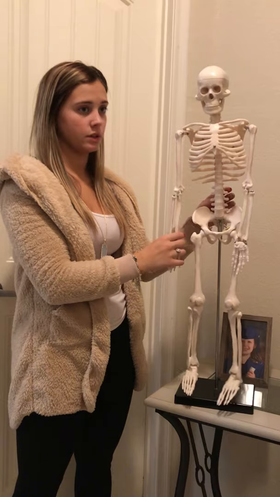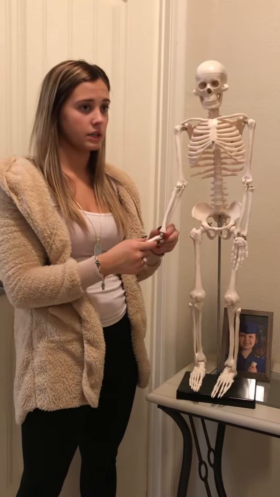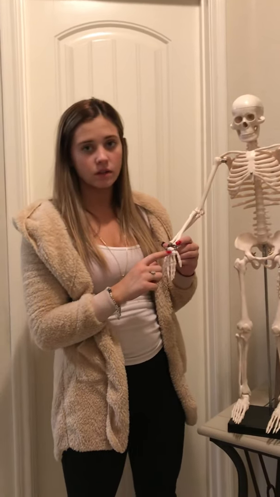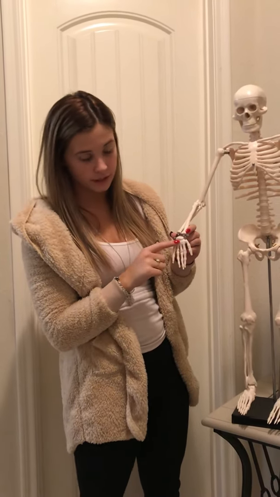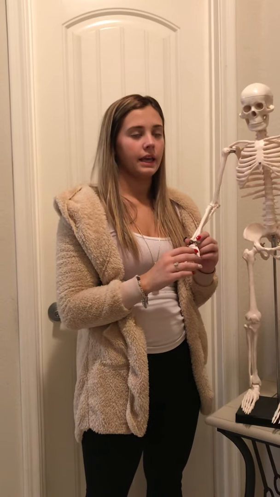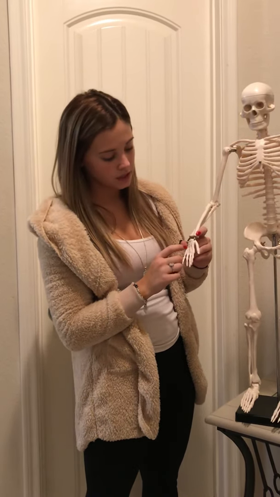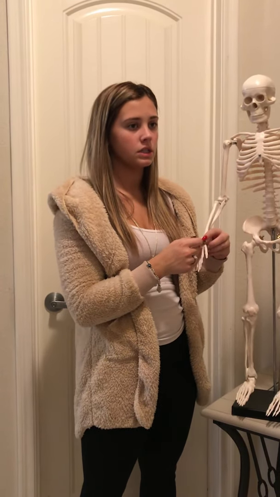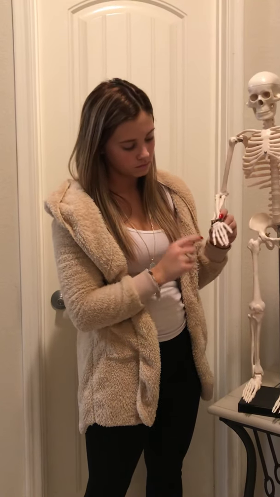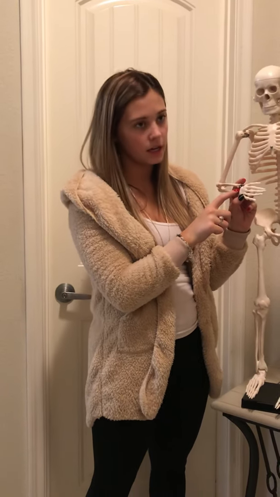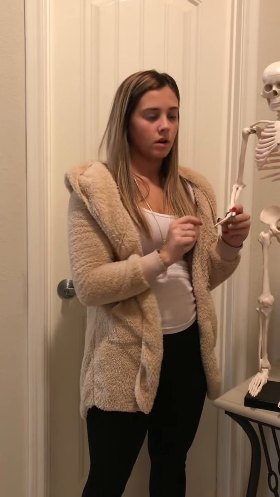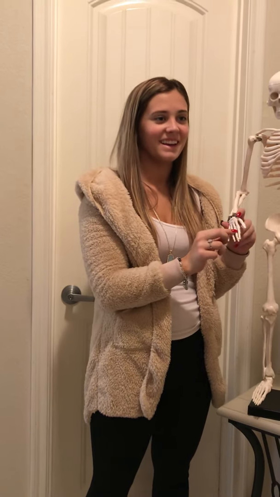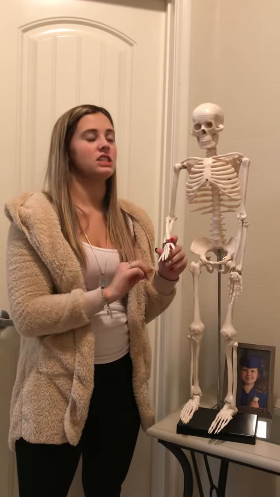And then I'm going to talk about the hand and wrist, the capitate, which is the bone in the middle of your hand, right here. You can't see it. The hamate, which is next to the capitate over here. The lunate, which is right here in this area. The metacarpals are the bones in your fingers right here. The phalanges are your fingers.